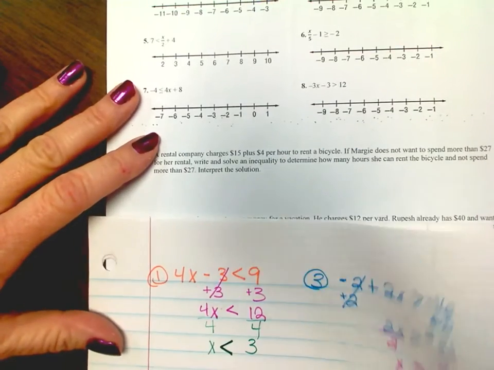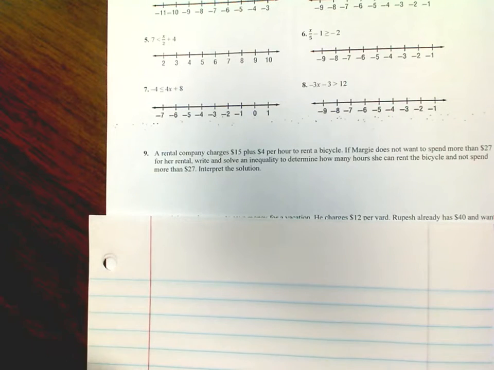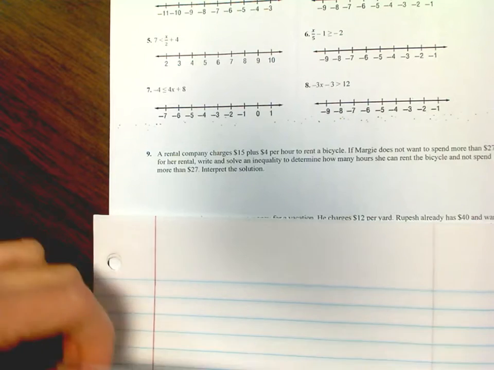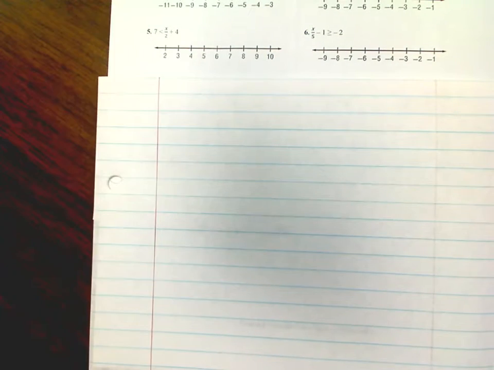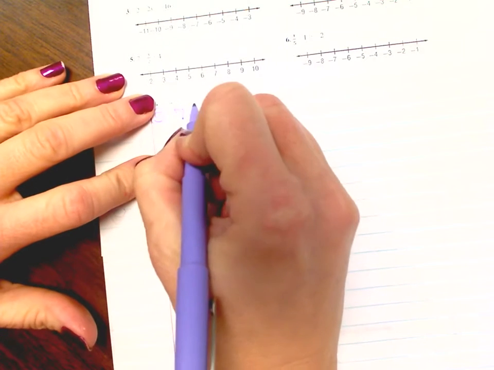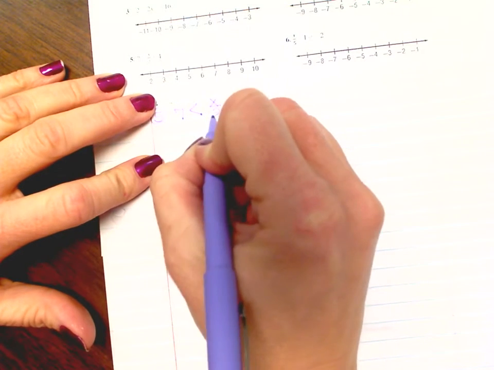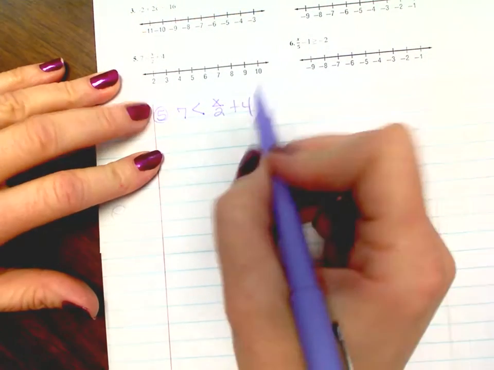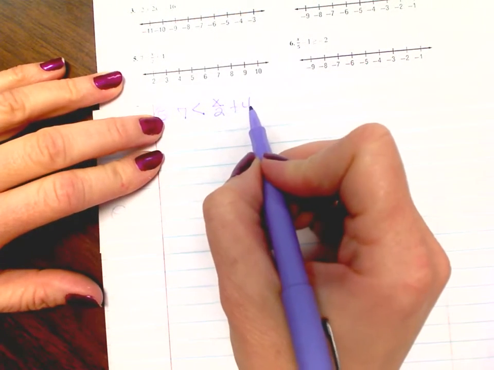Number 5. We have 7 is less than x over 2 plus 4. So again, I want to get my whole numbers together.